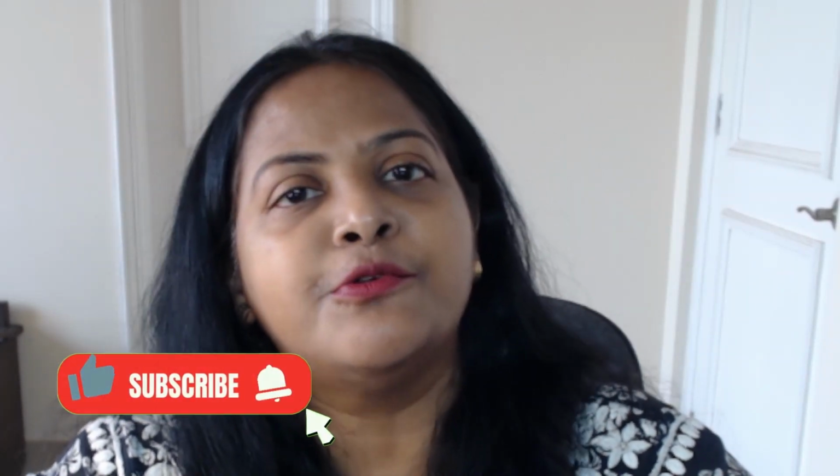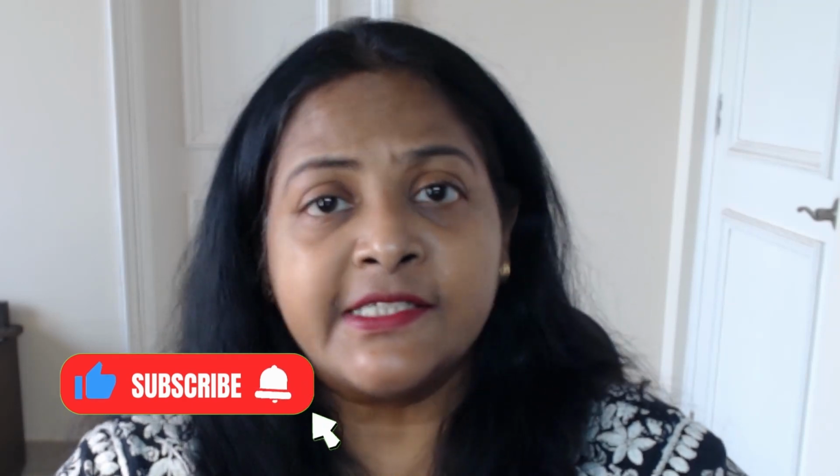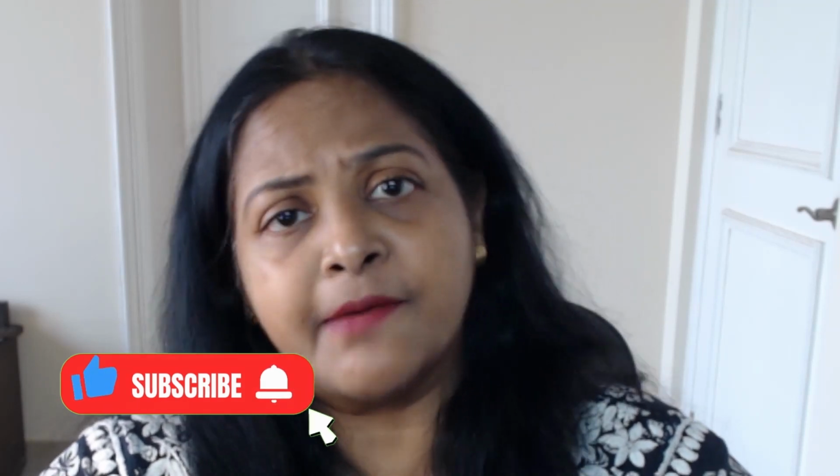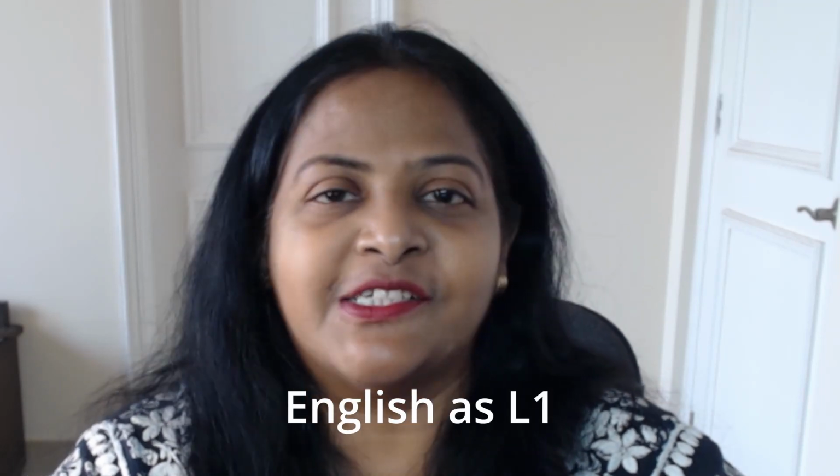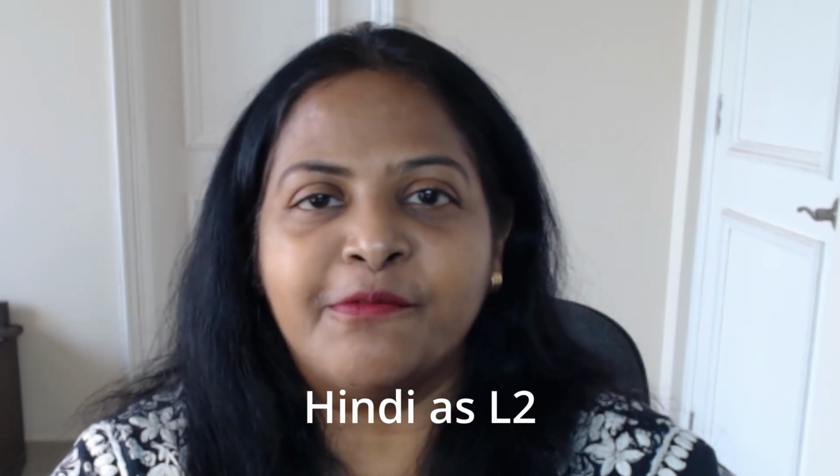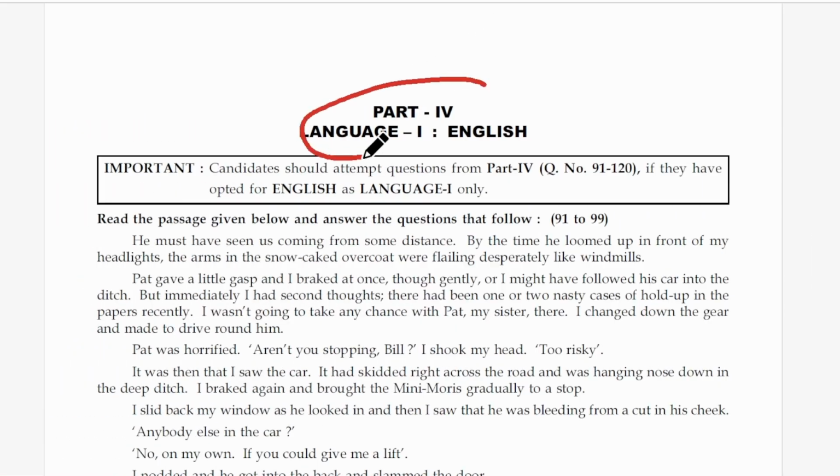Let's dive into the comprehension section, and I'm going to take you through the July 2024 CTET paper. I'm taking Paper 1 as an example here. I'm taking English as Language 1 and Hindi as Language 2. Of course, you could have chosen either of them. So note that you will have Part 4, written language.